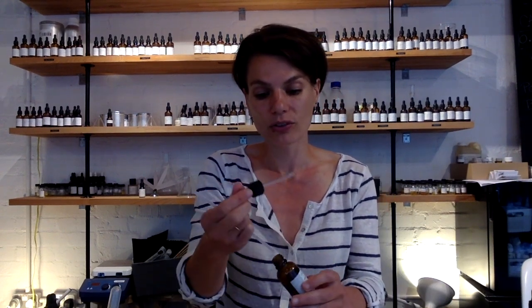So Jasmine Sambac, beautiful notes. I love Jasmine Sambac. I use it in the Jasmine Osmanthus, the Layers collection. So Jasmine Sambac has got this kind of specific notes.